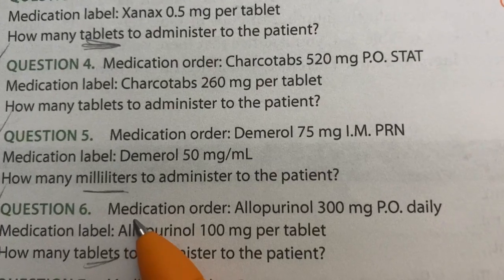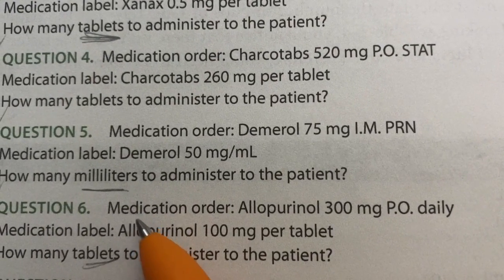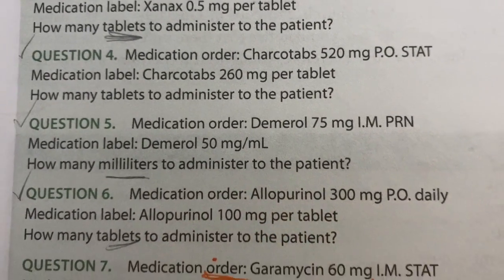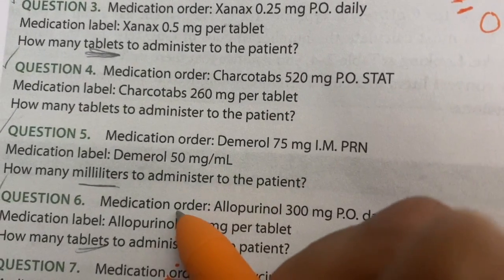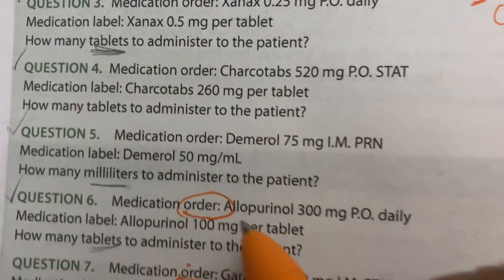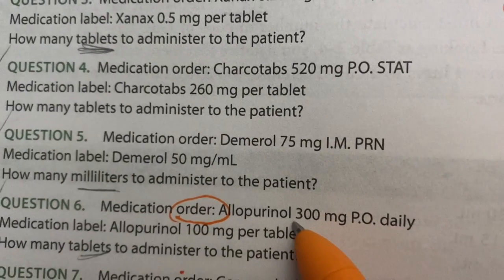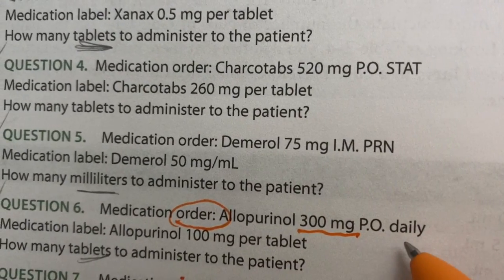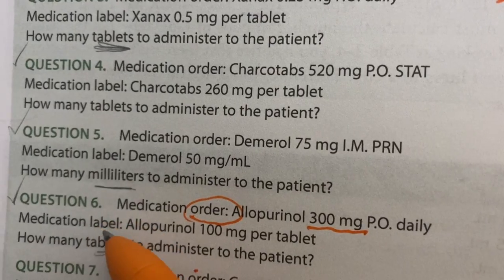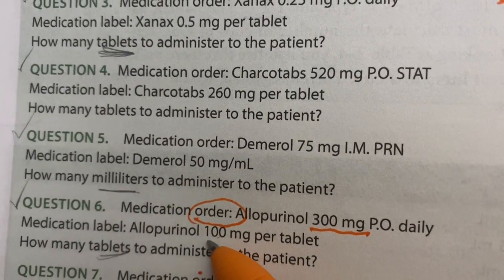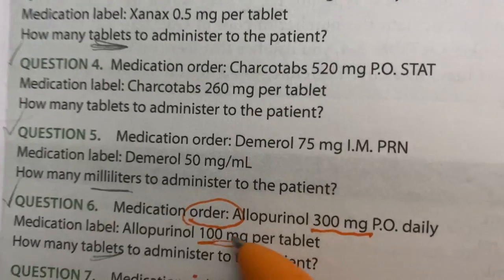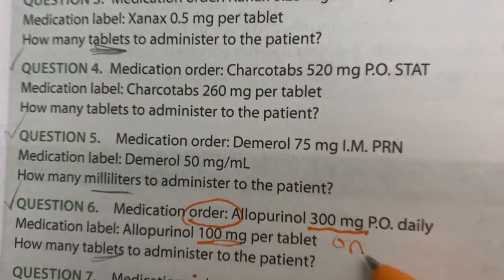So now for the second example, it's still going to be the same thing. Your medication order, which is going to be your 300 milligrams, and over your on hand, which is going to be 100 milligrams per tablet.